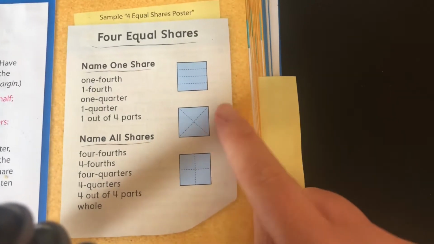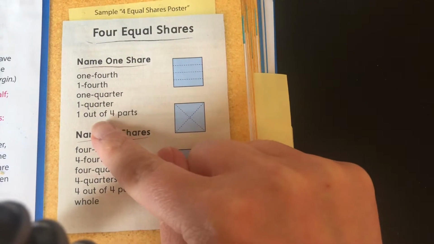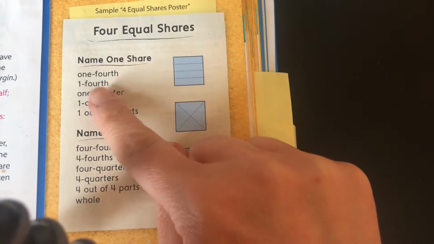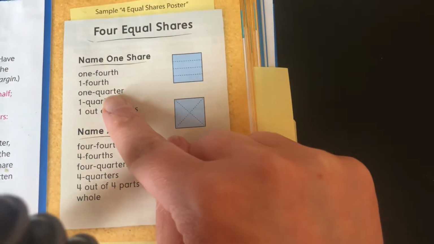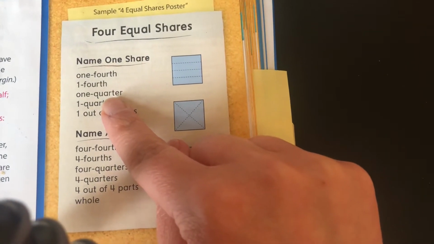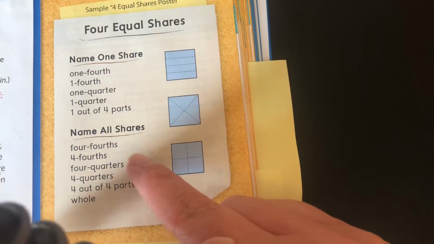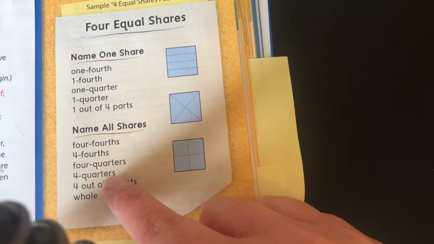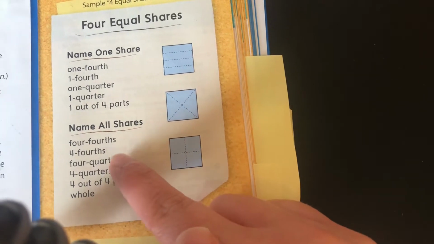Okay, it's the same kind of deal with 4 equal shares and 3 equal shares. So here it is for 4, and they show you 3 different ways to divide them, and different names you could have when you're talking about just one share. 1/4, 1/4, 1/4. You could think of it as actual quarters, like coins. 1/4 is 1/4 of a dollar. Okay, so it's similar that way. If you're talking about all the shares, 4 quarters in a dollar, 4 quarters or 4 out of 4 in the whole thing, okay? 4/4. So lots of different ways to show it there.